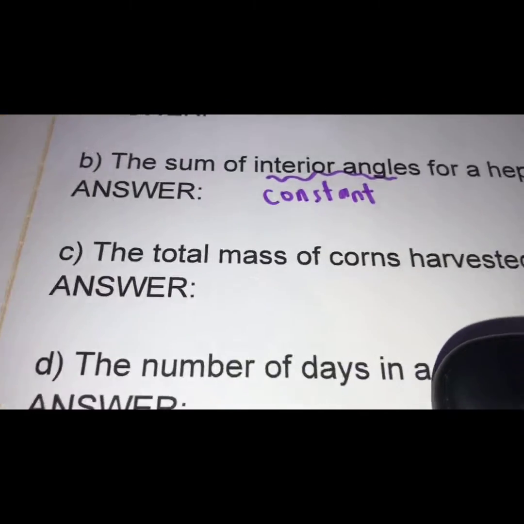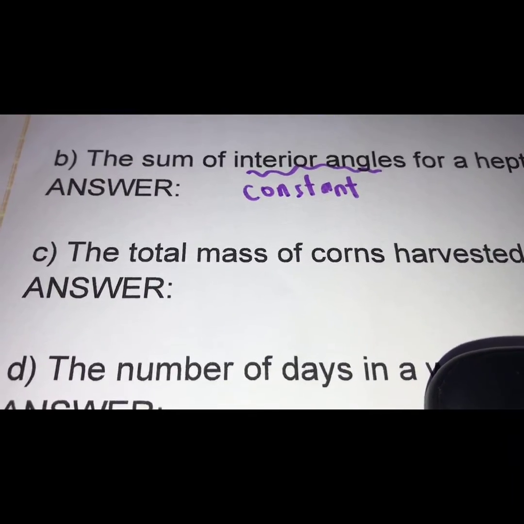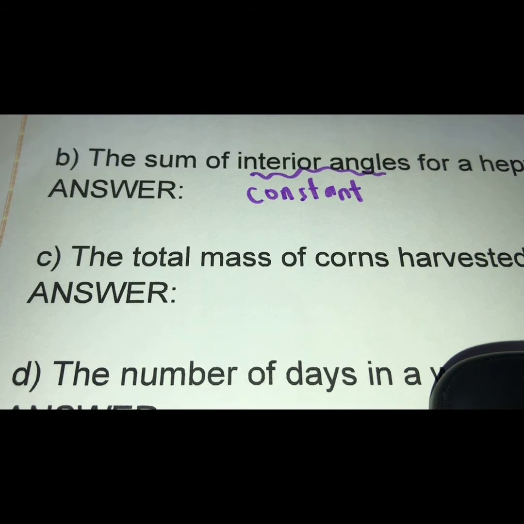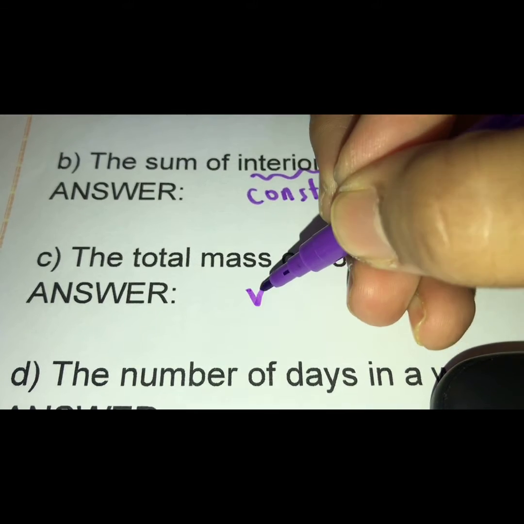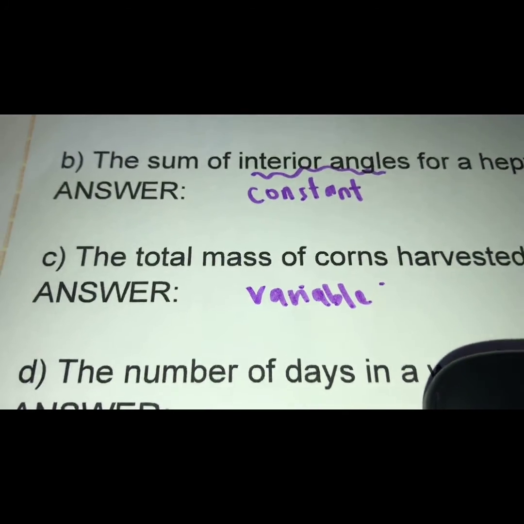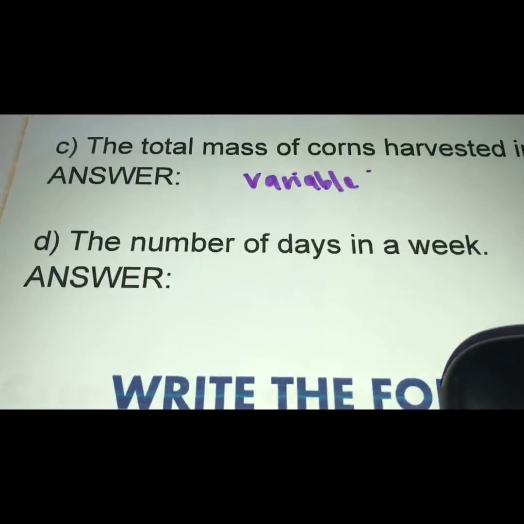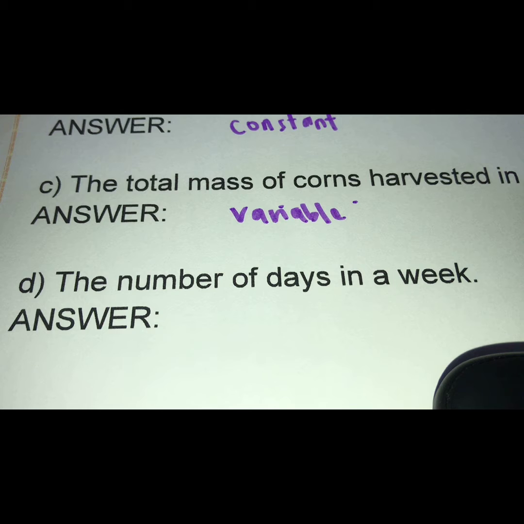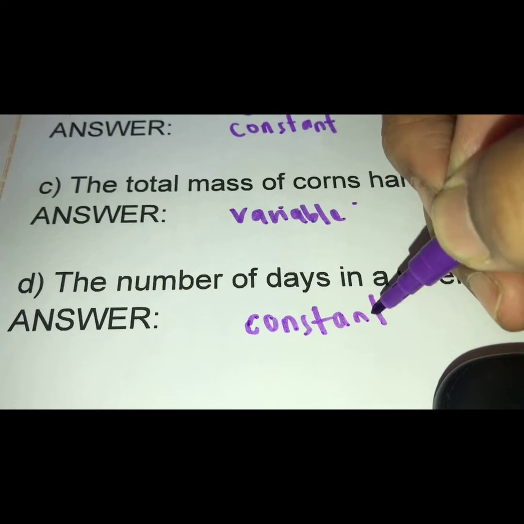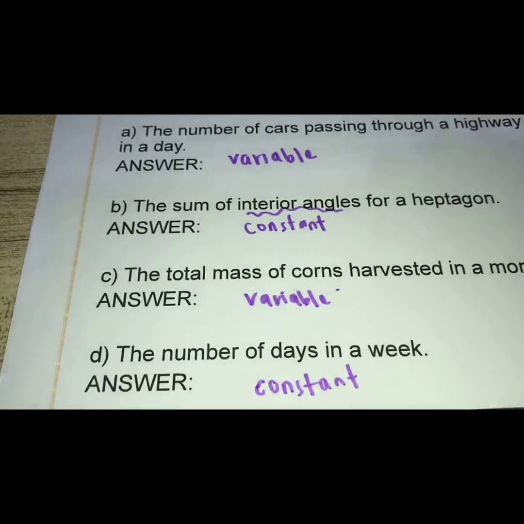The total mass of corn harvested in a month can be changed. Every month it can be different, so this one is a variable because the value can be changed. And then the number of days in a week is already fixed. You know that 1 week equals 7 days. That one is already fixed, so we call it a constant. That is the definition for variable and constant.